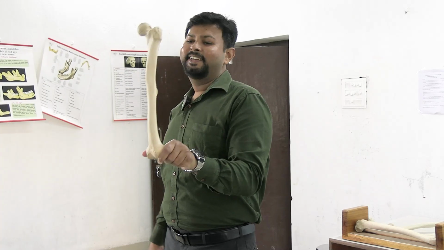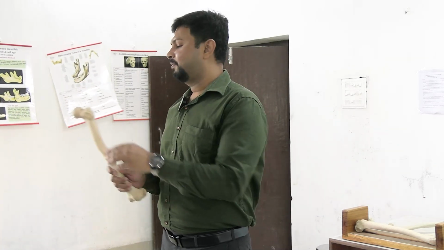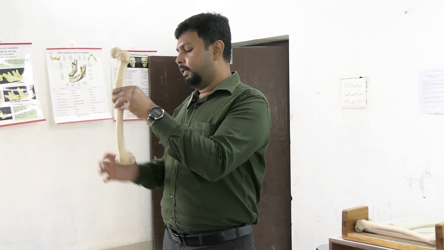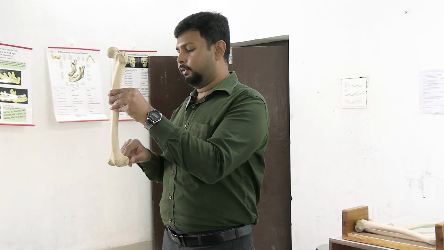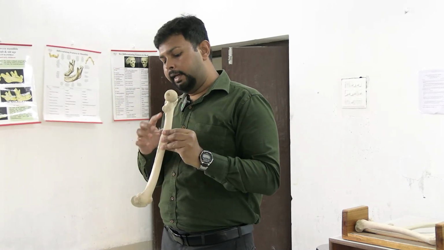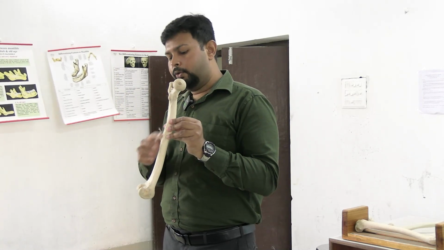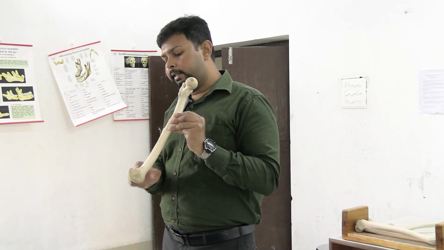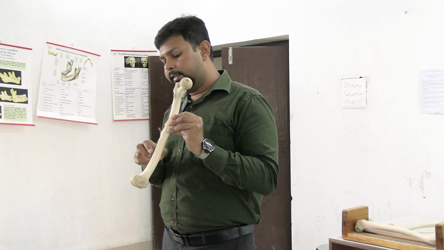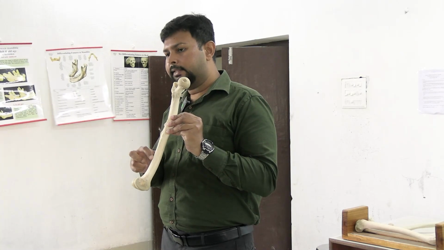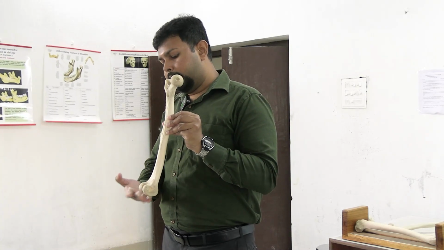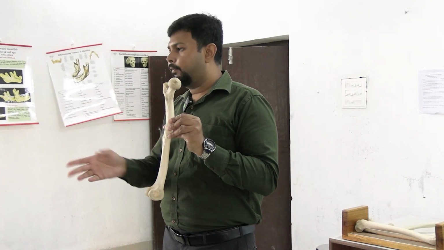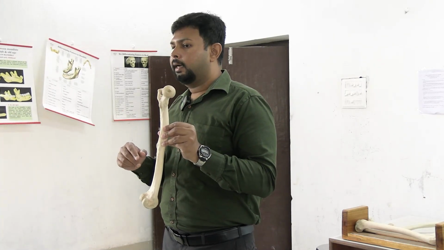Left. Okay, left. Fine. Head, neck, greater trochanter, lesser trochanter, epicondyles, and this notch. Another one is linea aspera. So you should know about linea aspera, and from the linea aspera there is a measurement called popliteal length. Where the linea aspera ends, from there to the lower surface, we take a measurement, that's called popliteal length. That we will discuss in the next class.